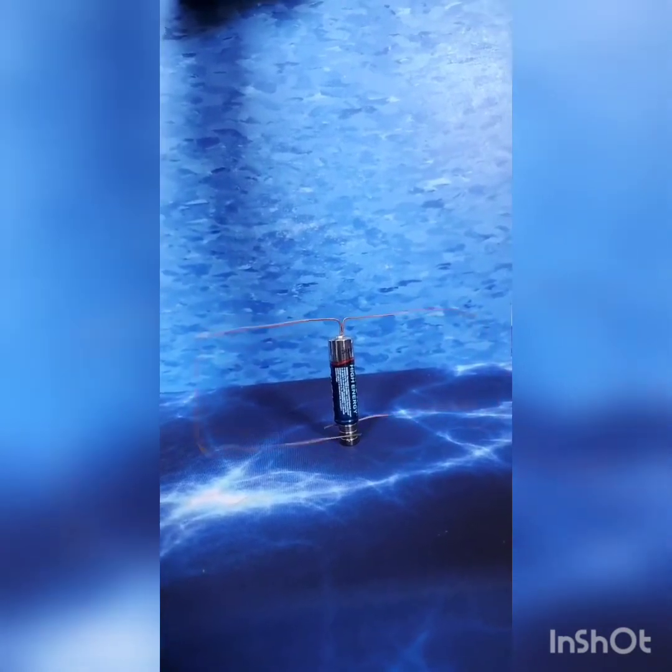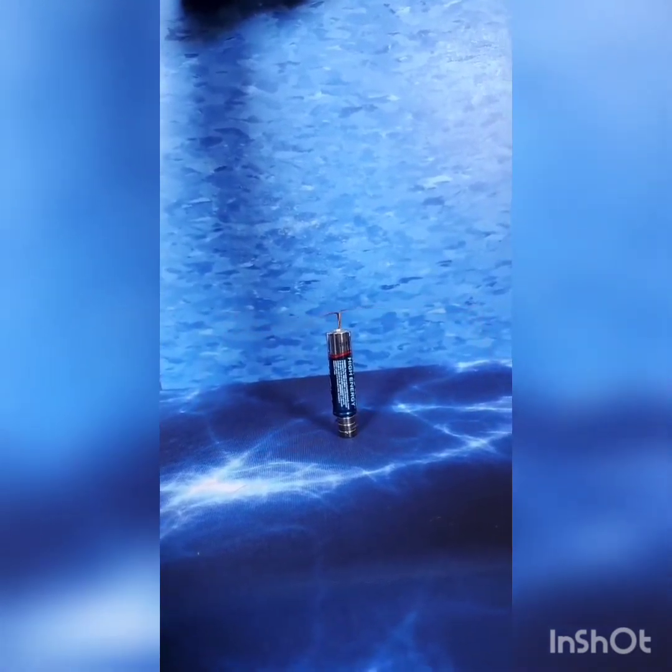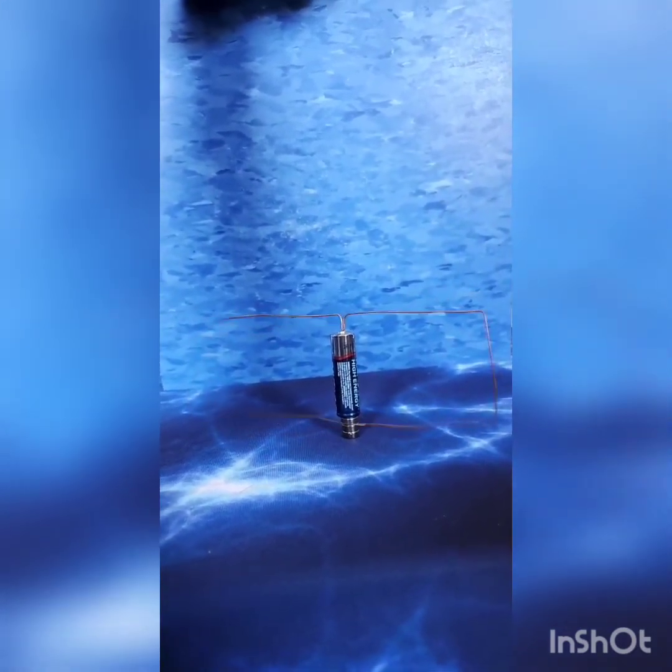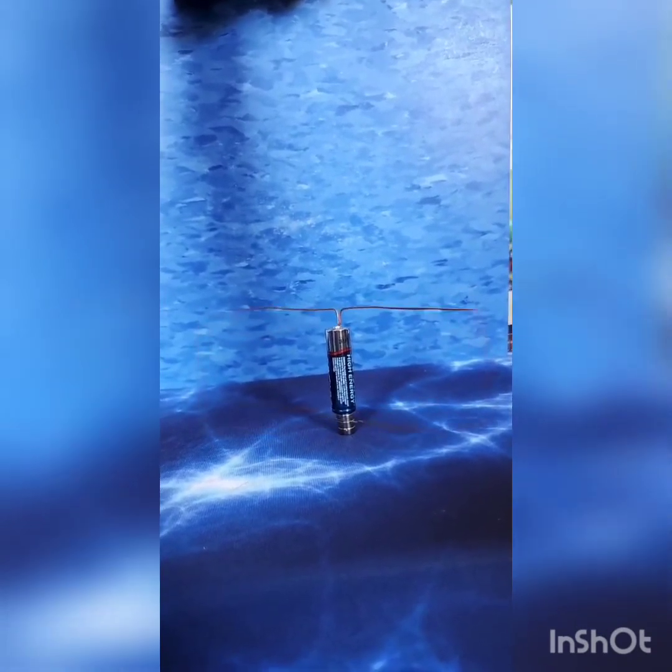Anytime there's a disruption in a magnetic field, electricity is created. Likewise, if there's a disruption in an electrical field, then a magnetic field is created. So electricity creates magnetism, and magnetism generates electricity.